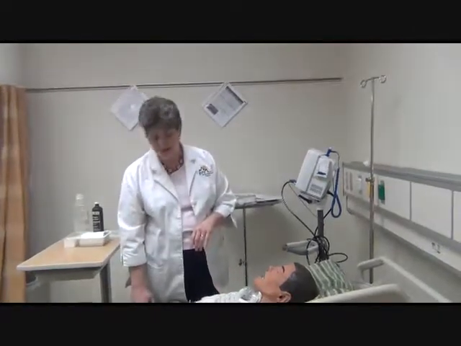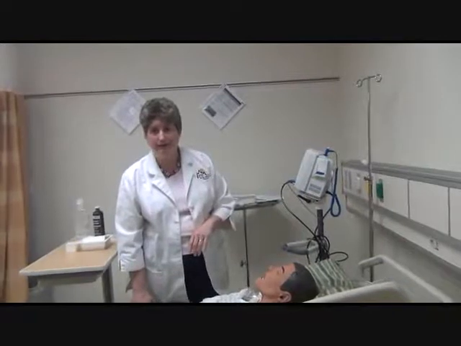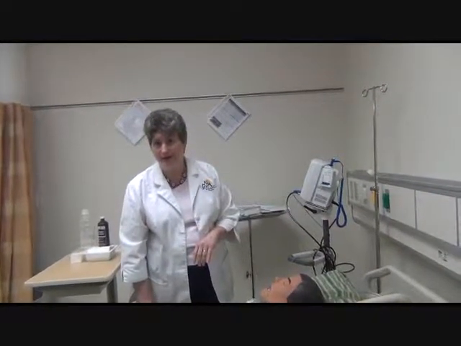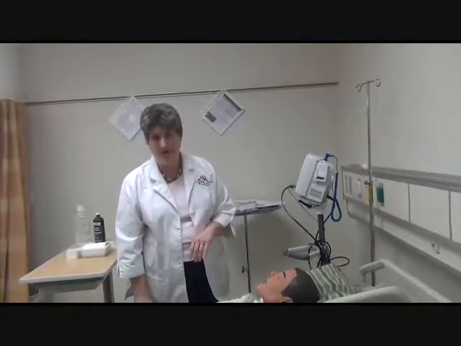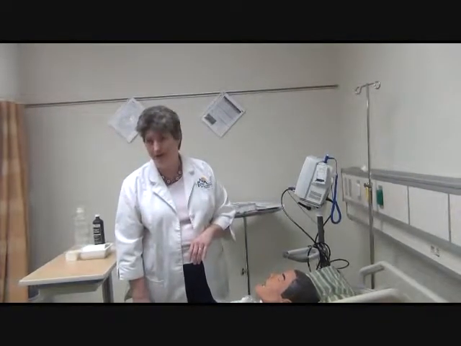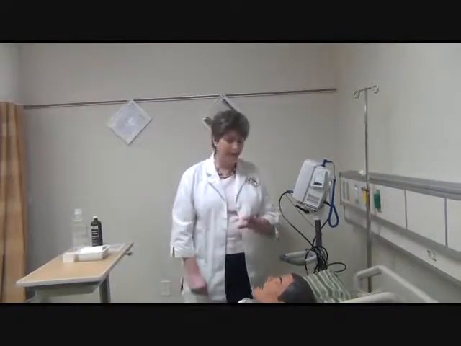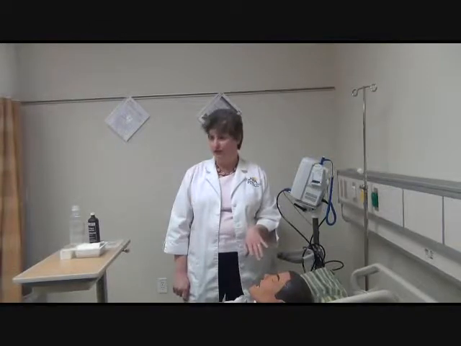You might want that. One of the complications of suctioning and trach care is that you can cause a vagal stimulation and cause the heart rate to drop and the blood pressure to drop. So you kind of want to know where you're standing on that. If your patient is on oxygen, you want to hyperventilate or hyperoxygenate them.